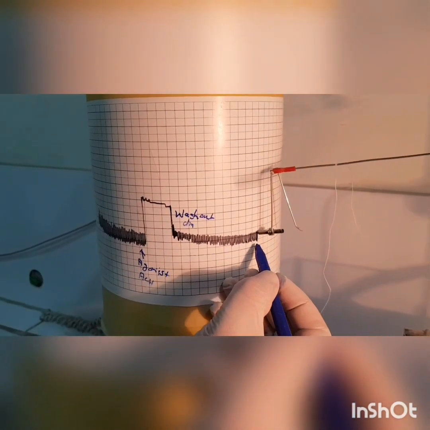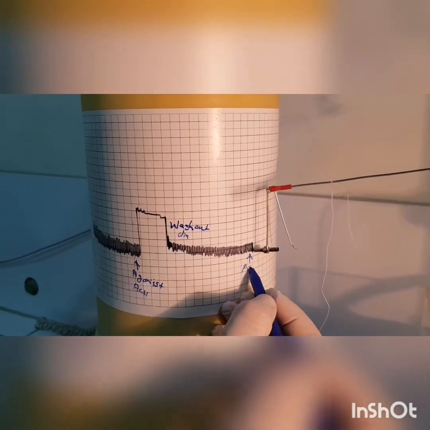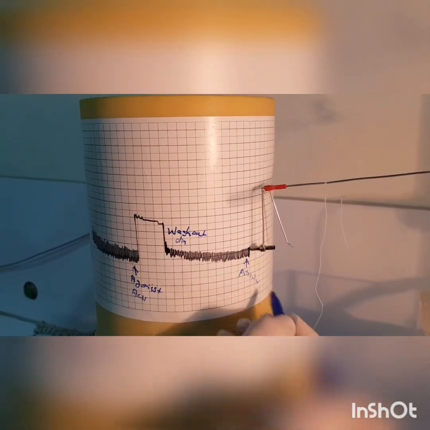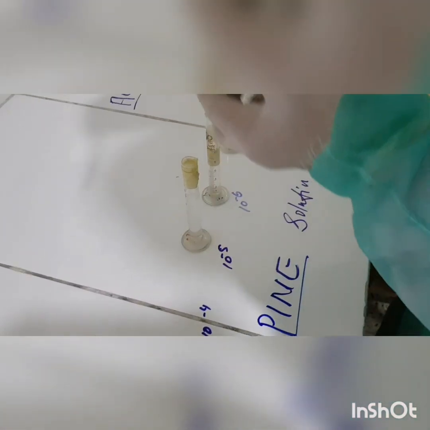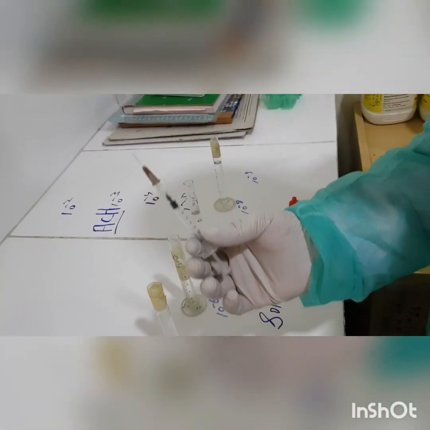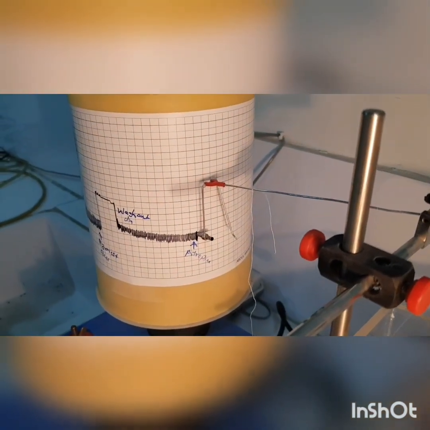Then again normal contraction. Here we will give the antagonist, which is atropine. Now we are taking 0.4 ml of atropine. Now we are giving the antagonist atropine in the organ bath.